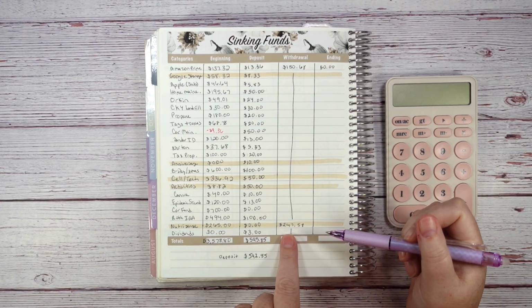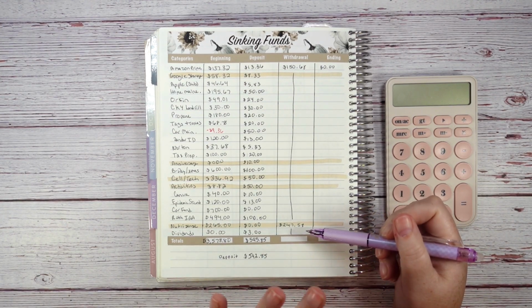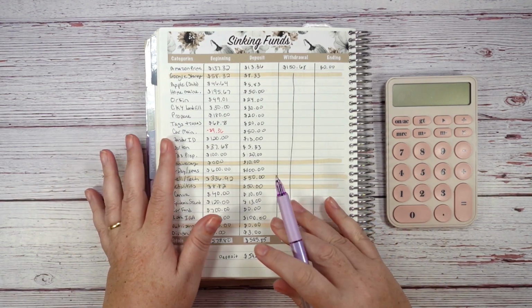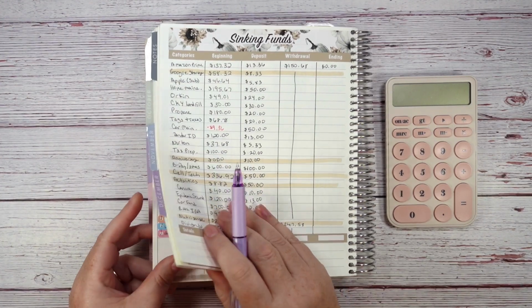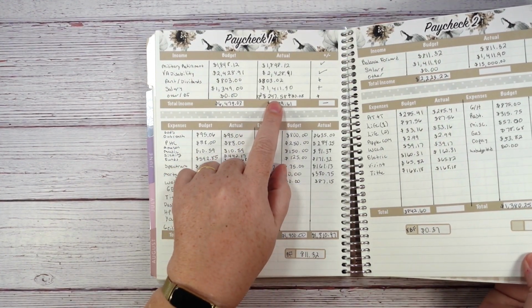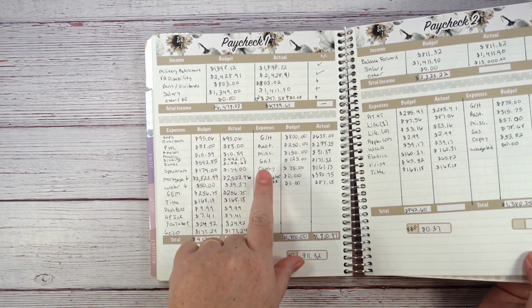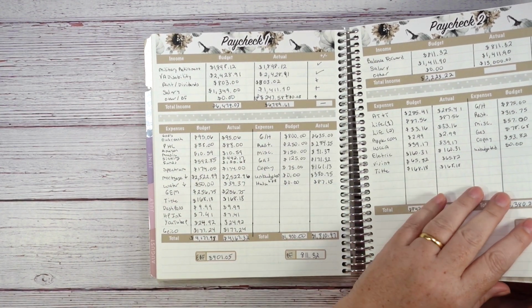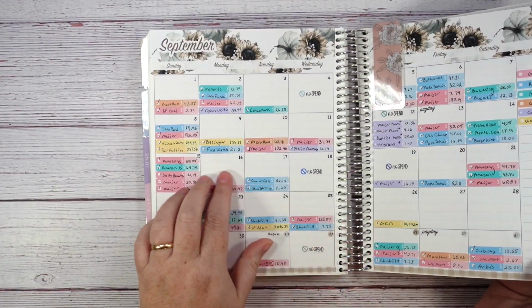So I did transfer $247.58 to my checking account, and I did that. Now I'm going to have to look back. I did transfer it to the checking account for a specific reason. So there's the transfer right there. I talked about it in paycheck 1, and it was part of an unbudgeted thing. So let's see what I was unbudgeted in.